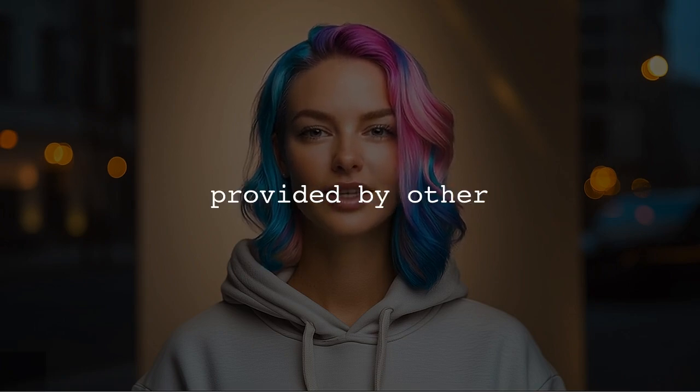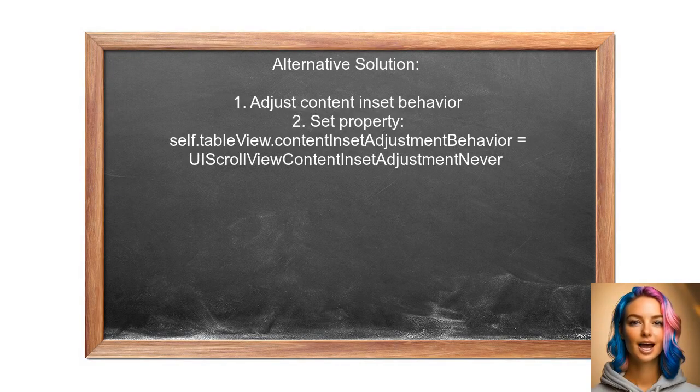Now, let's look at the answers provided by other users. One alternative solution provided by a user is to adjust the content inset behavior for your table view. They suggest using the property contentInsetAdjustmentBehavior and setting it to UIScrollViewContentInsetAdjustmentNever.